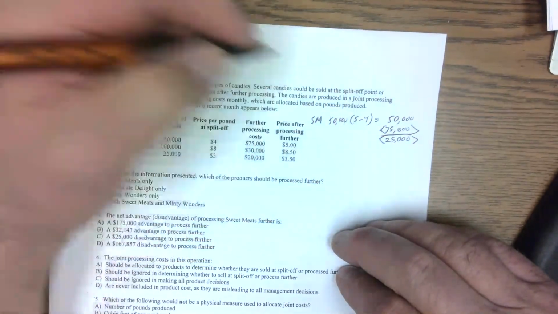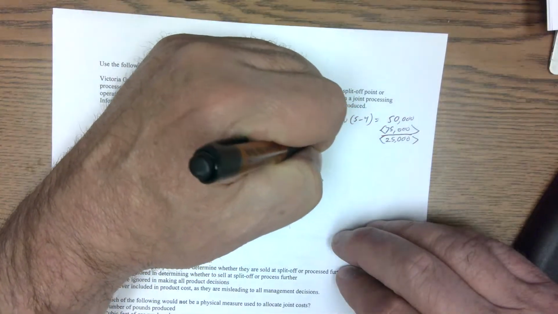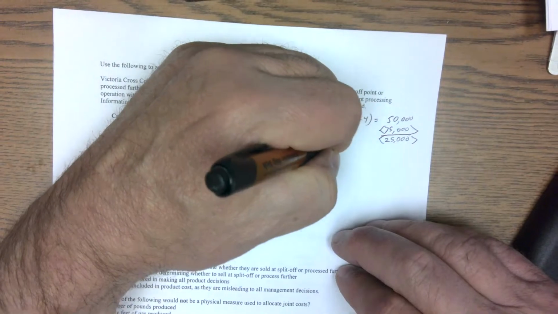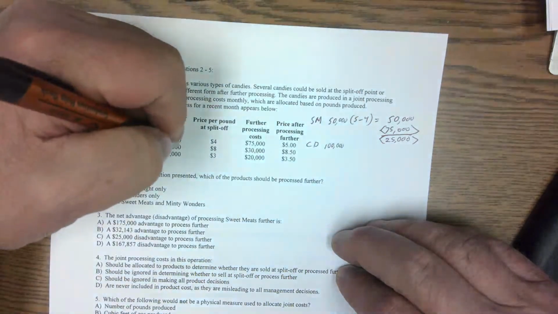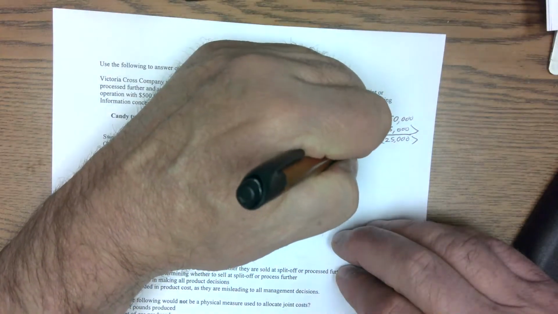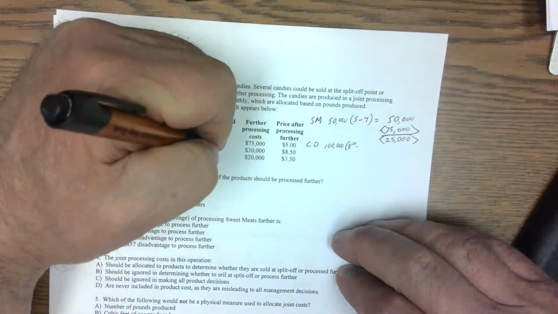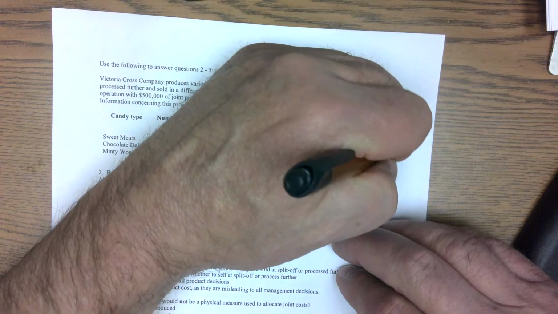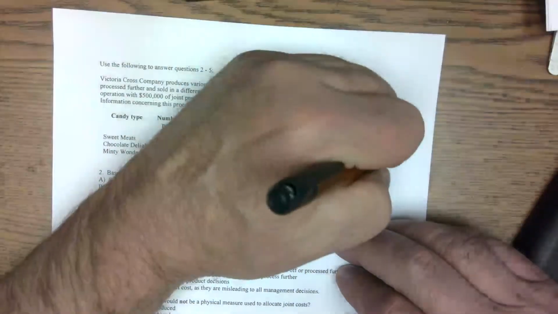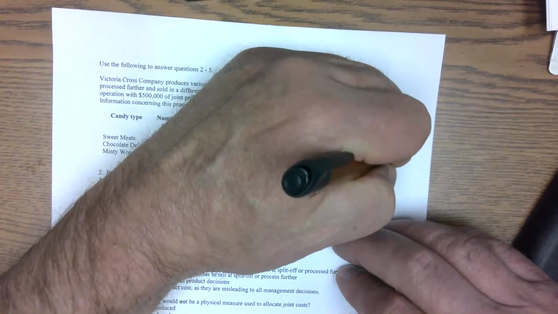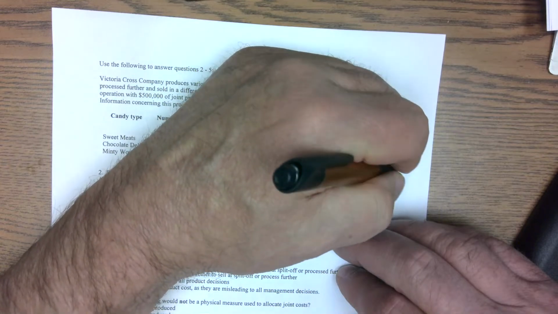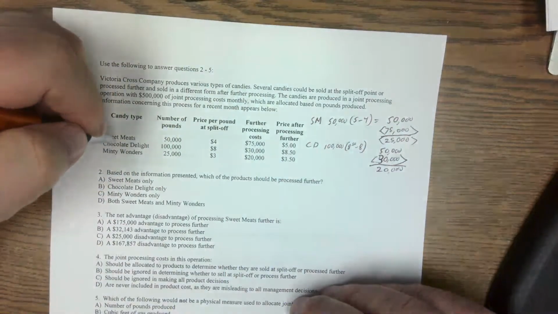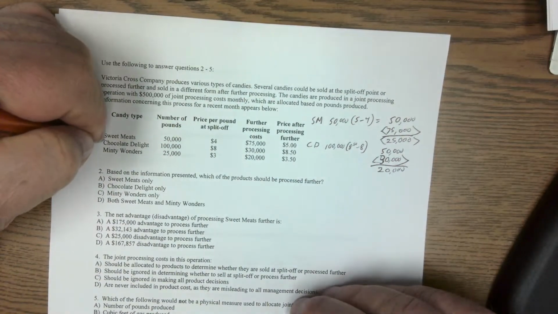The chocolate delight is going to be 100,000 pounds times 8.50 minus 8, that's 50 cents a pound, so that would be $50,000. And the processing is 30,000. So we are 20,000 better off to process chocolate delight. So that would be good.